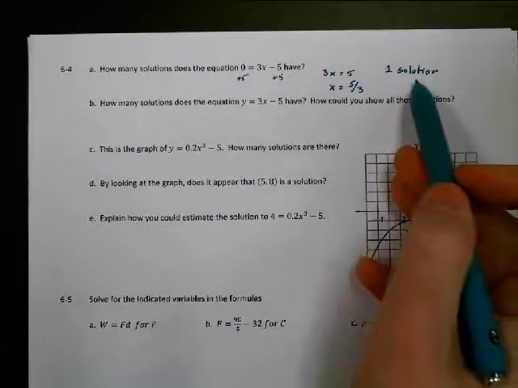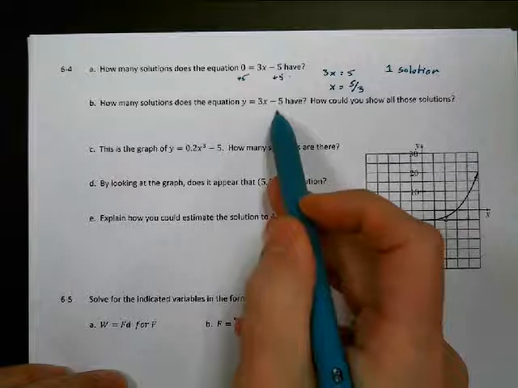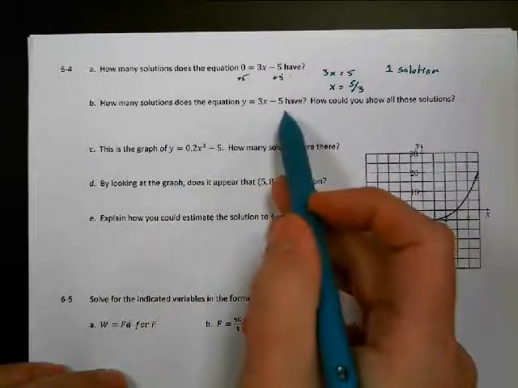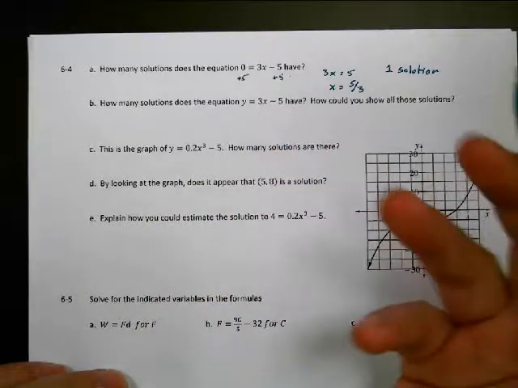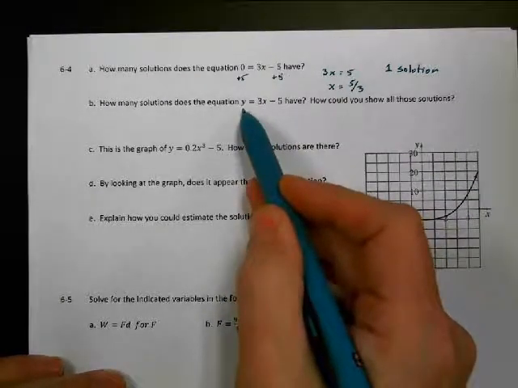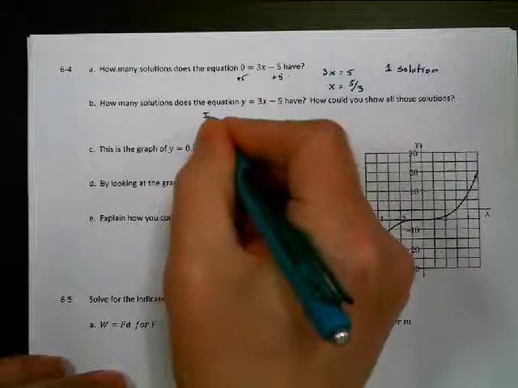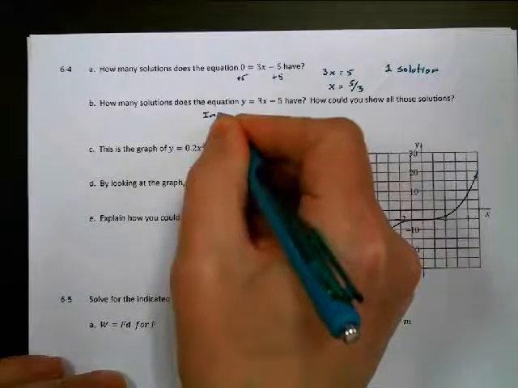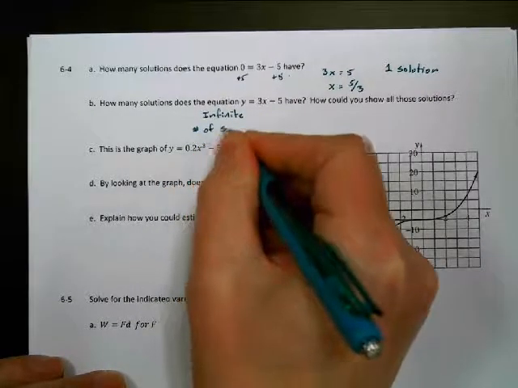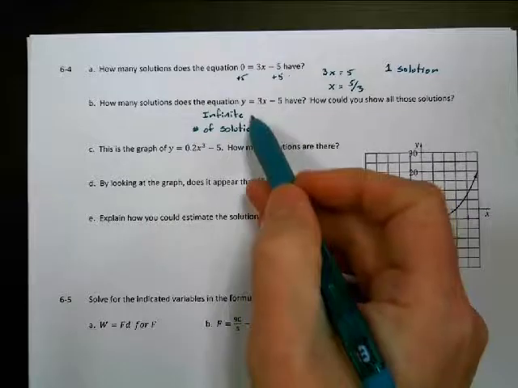Now, however, on this next one, I've got y equals 3x minus 5. I've got 2 variables in this one. So how many solutions do we have here? We've talked about this before. We know that there's an infinite number of solutions. I can just keep on plugging in a different number for x and getting a different number for y each time I do it. So I can just keep on plugging in whatever number I want. So this is an infinite number of solutions. Because you plug in 1 and you get negative 2. You plug in 2 and you get 1 for y. So these are all solutions.